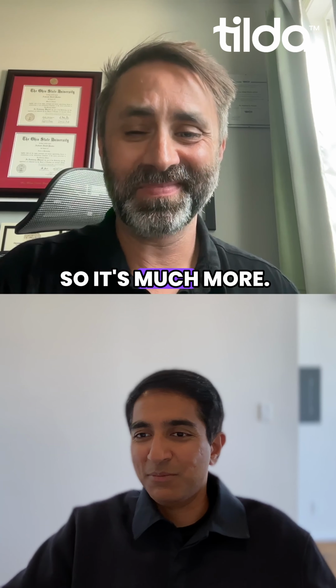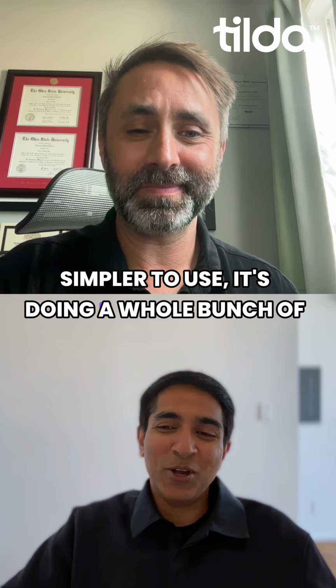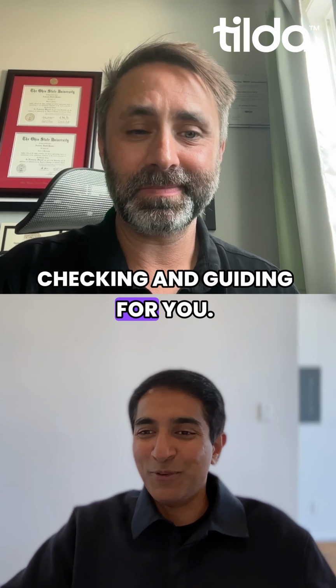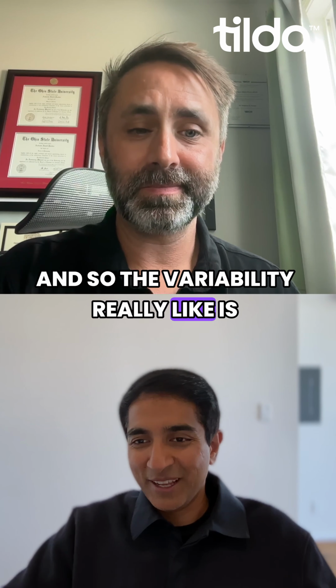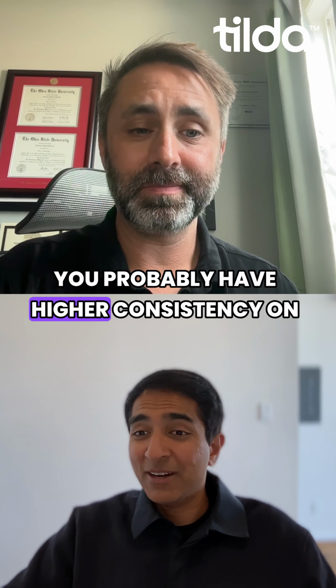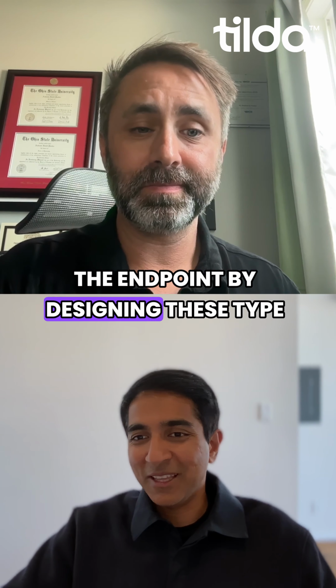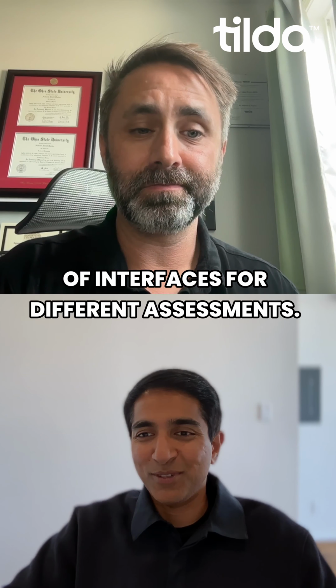So it's much simpler to use. It's doing a whole bunch of checking and guiding for you. And so the variability really is reduced. You probably have higher consistency on the endpoint by designing these types of interfaces for different assessments.